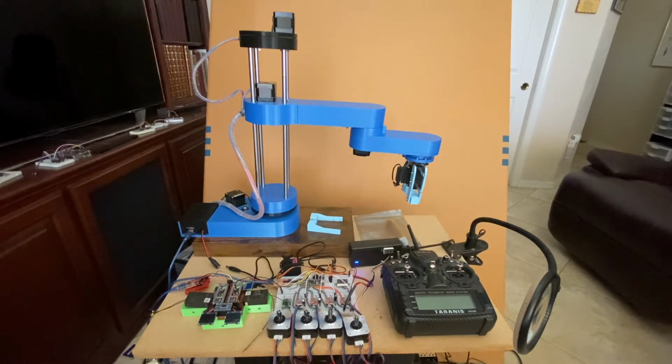demo of the modification. I'm going to first discuss the robotic arm and then discuss the prototype of the changes, and then I'm going to demo the prototype of the changes.